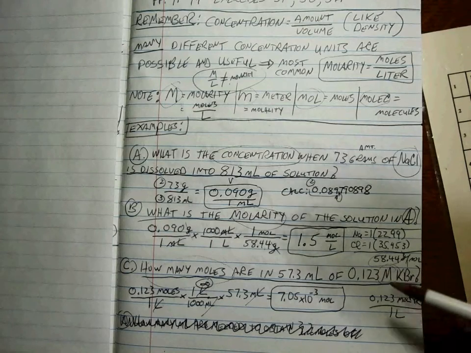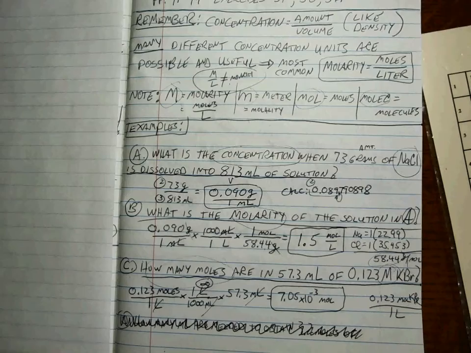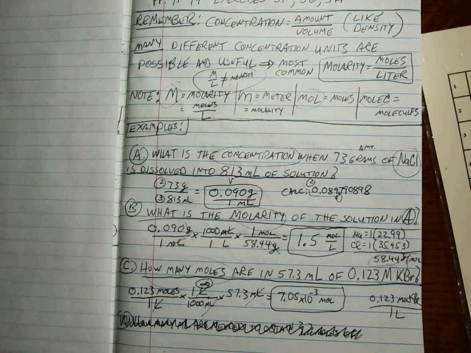Okay, we're going to be doing these kinds of calculations so often, so you have to be ready for them, which means practicing 5F, 5G, and 5H. Good luck.